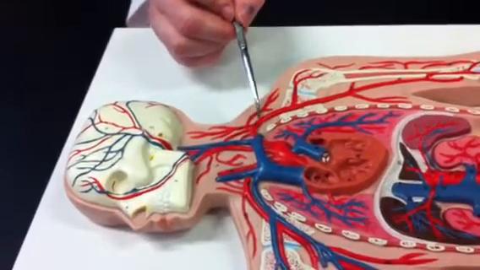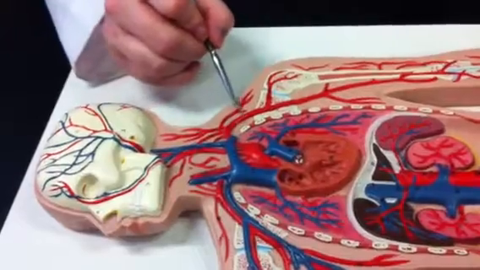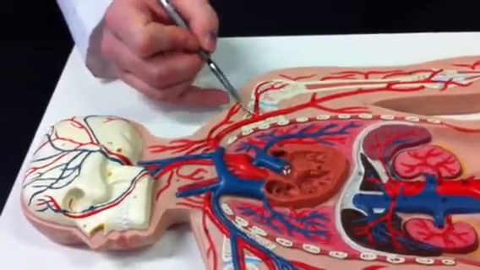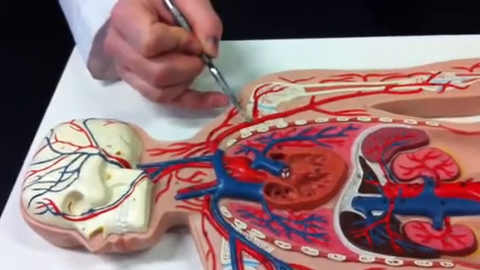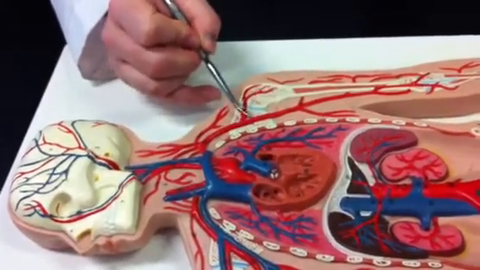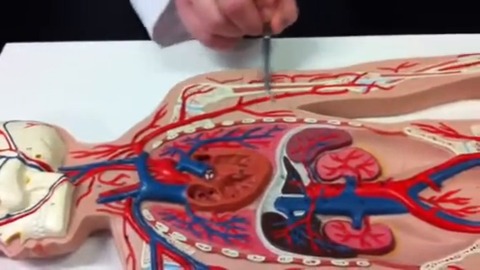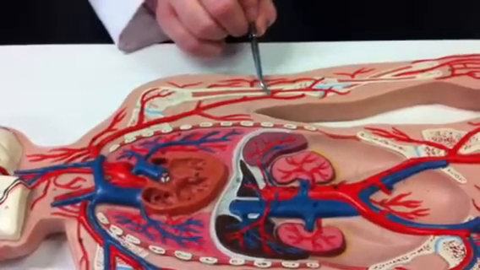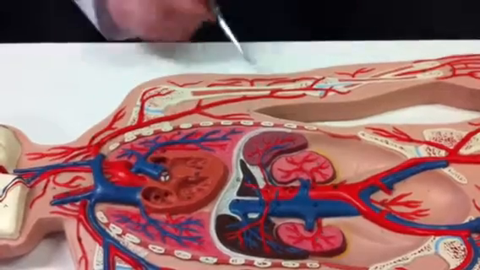Now, to our subclavian. The subclavian comes down here until it gets to the armpit area. Once you are here, now it's called the axillary. This is axillary artery. And then when you continue and go down by the arm, you call it brachial artery. Now, at the elbow, it's going to branch.